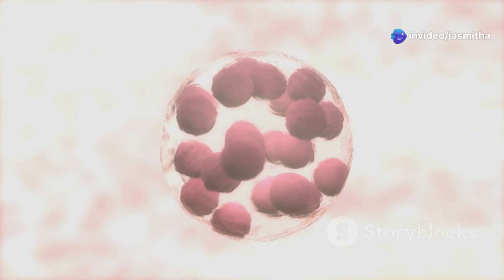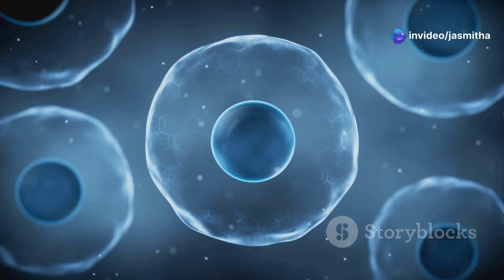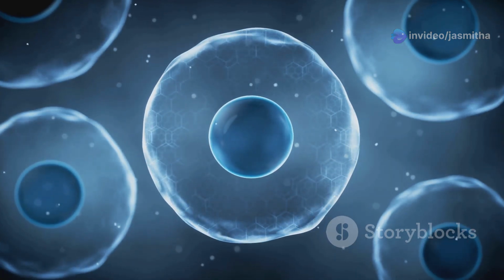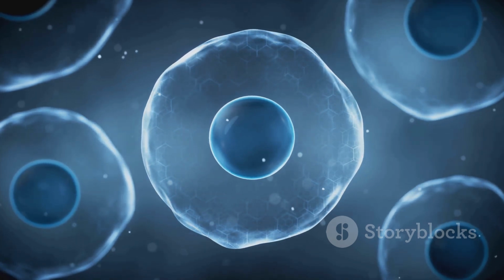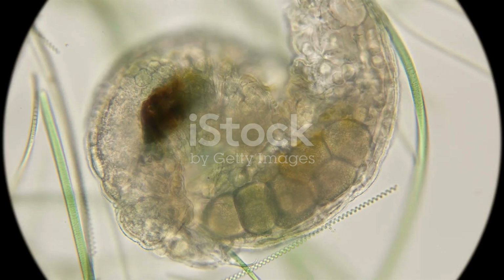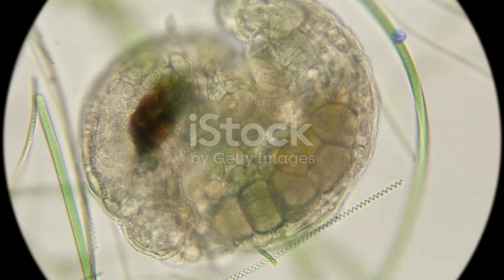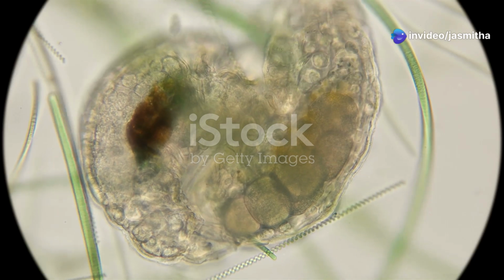Speaking of organelles, let's get into the details. The nucleus houses DNA, which is usually spread out as chromatin but condenses into chromosomes when the cell's getting ready to divide. Inside the nucleus is the nucleolus, the birthplace of ribosomes, tiny factories that produce proteins.